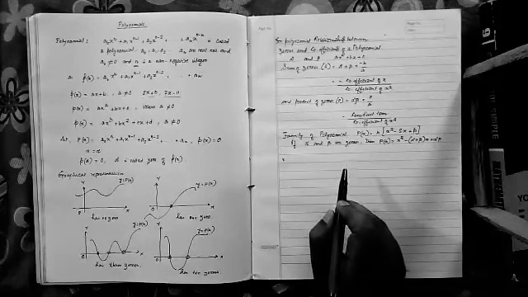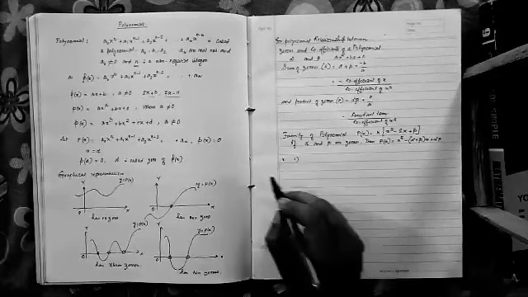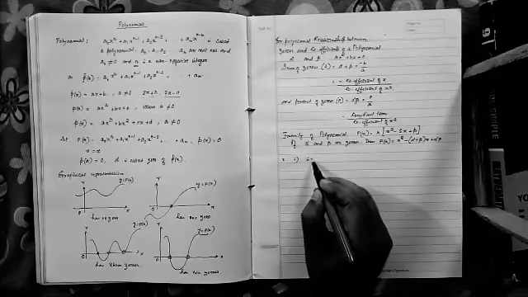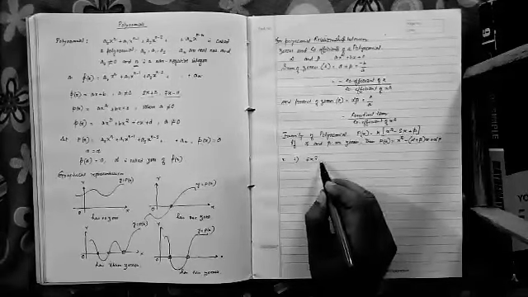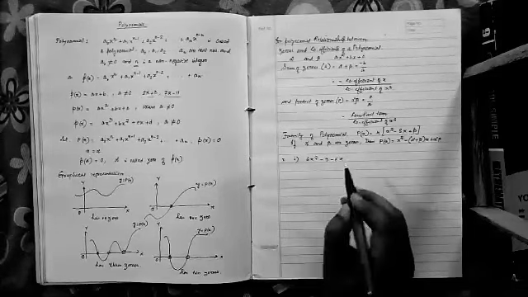Okay, let us write one equation. First I am doing 6x square minus 3 minus 7x.